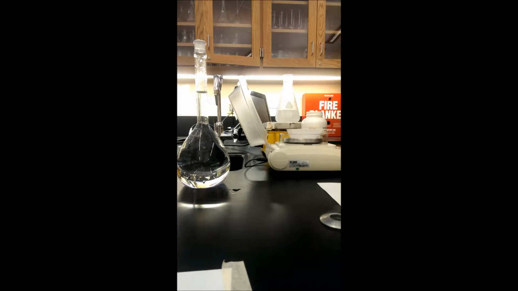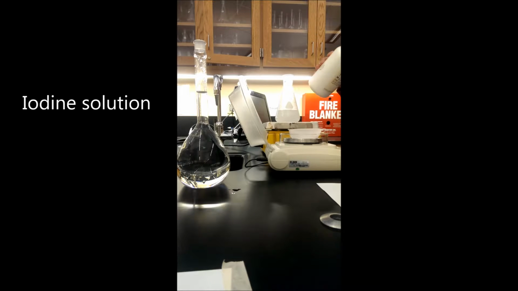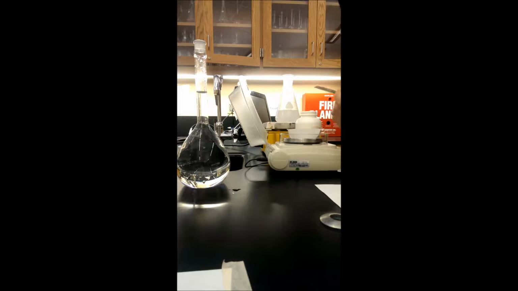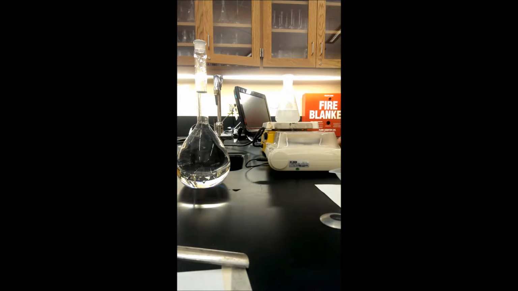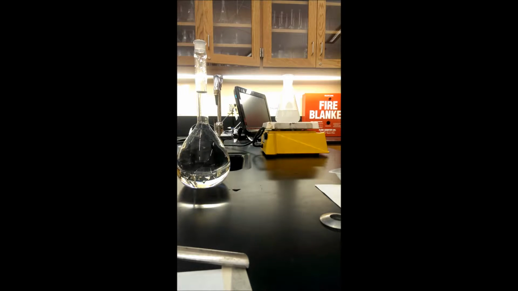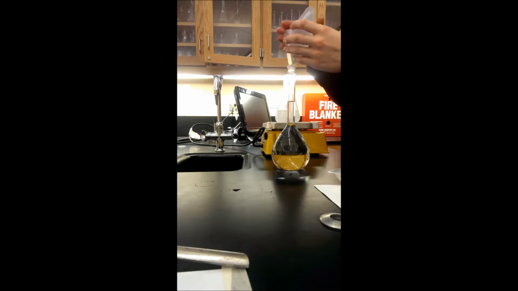So my experiment was determining the amount of vitamin C in different fruit juices. I'll talk about which fruit juices I chose later on. And so right now I'm measuring out potassium iodide to make an iodide solution with distilled water. I have 500 milliliters of distilled water in the flask there, and I'm just adding in the potassium iodide.